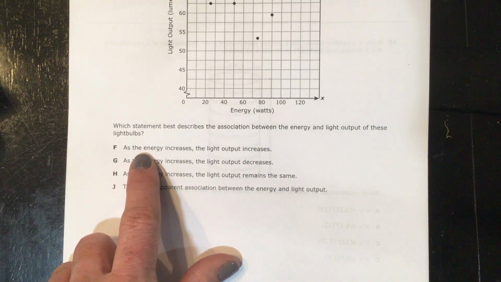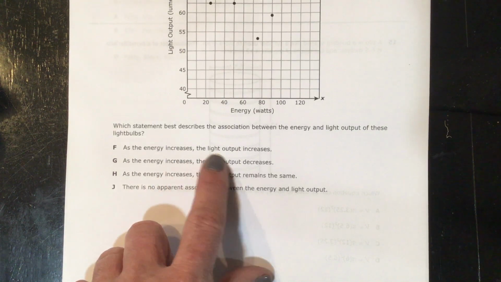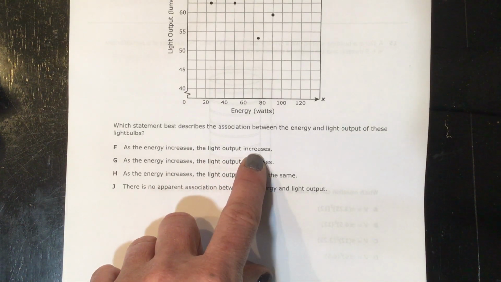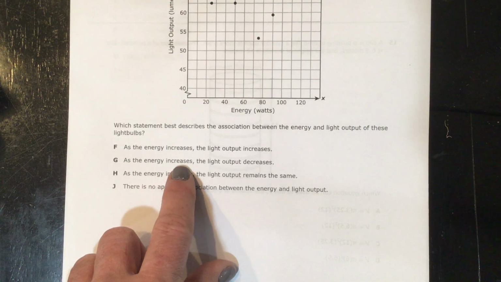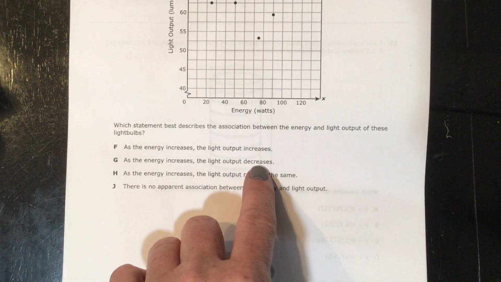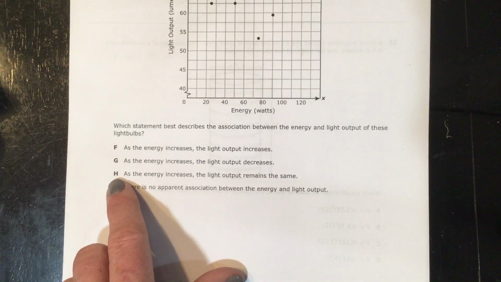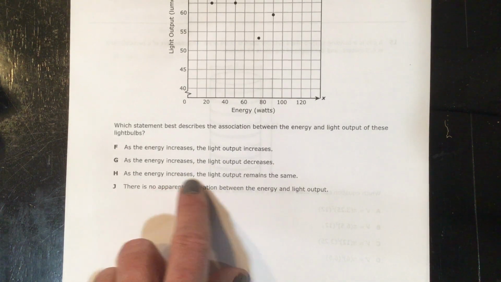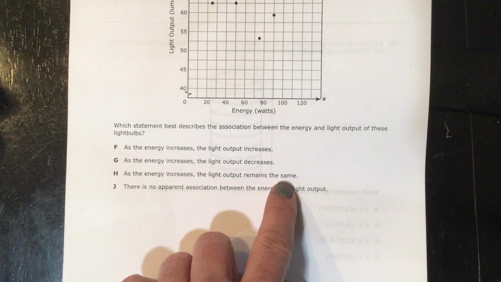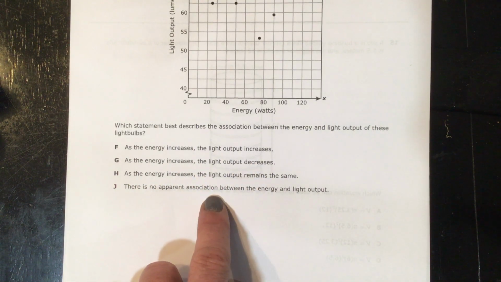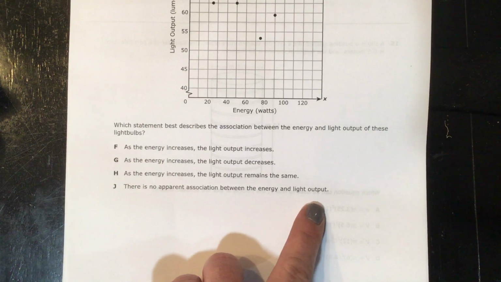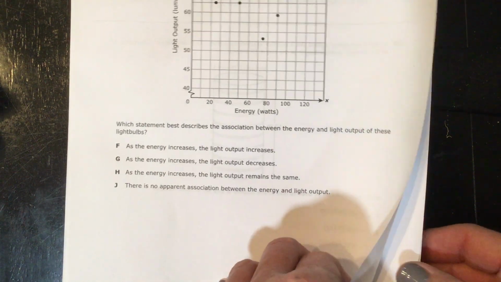F. As the energy increases, the light output increases. G. As the energy increases, the light output decreases. H. As the energy increases, the light output remains the same. J. There is no apparent association between the energy and light output.